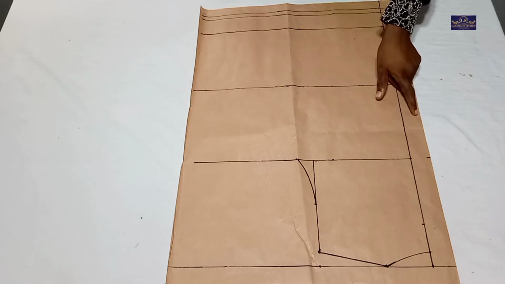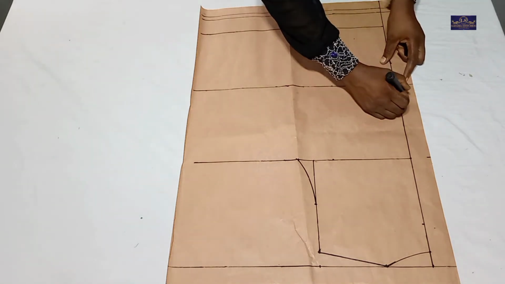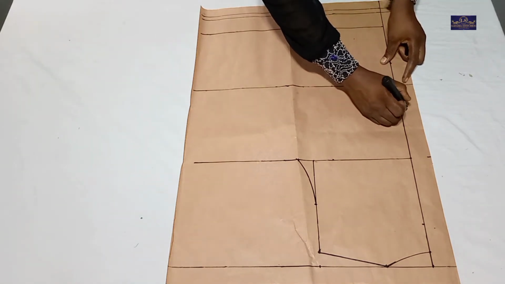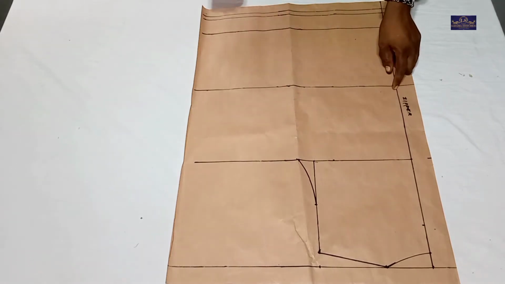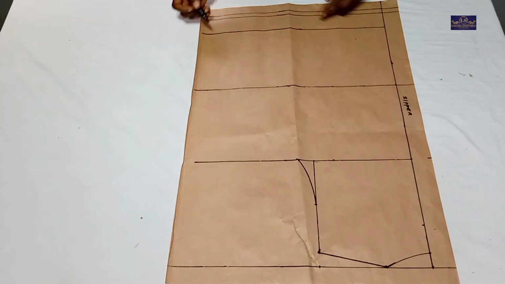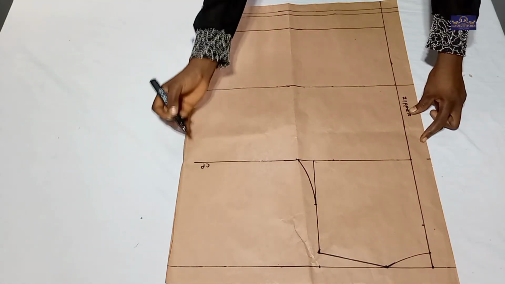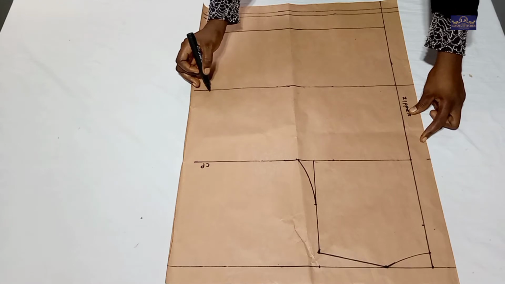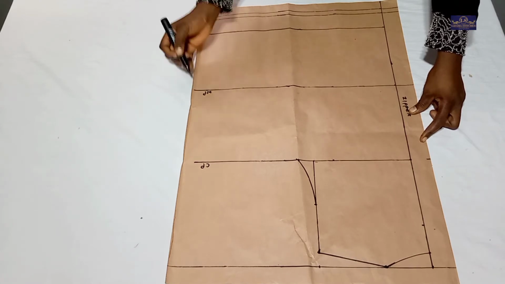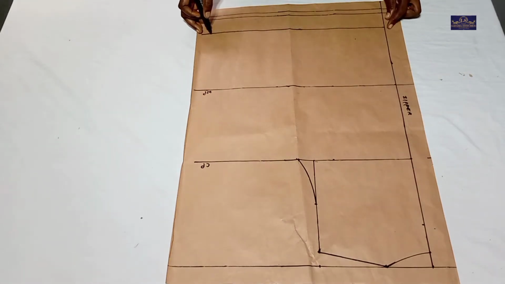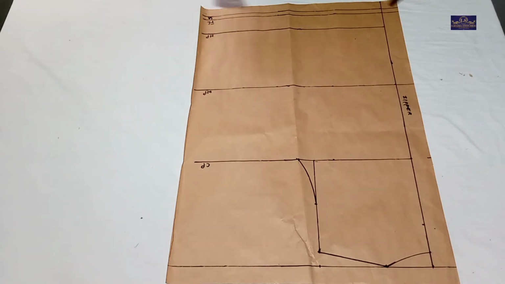Now this is my zipper allowance. Let me label it: zipper. This is my zipper allowance. This is the full length of the blouse, okay, let me start from here. This is my chest point. This is my waist point. This is my hip point. This is the full length of the blouse, and this is the seam allowance.